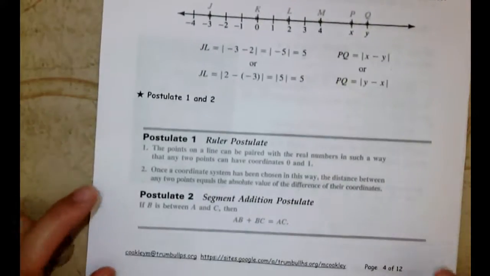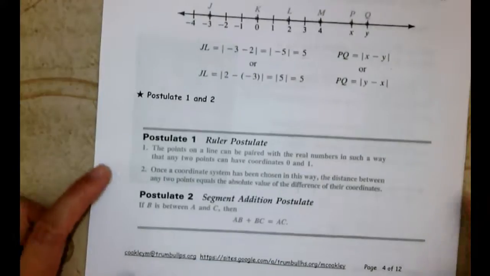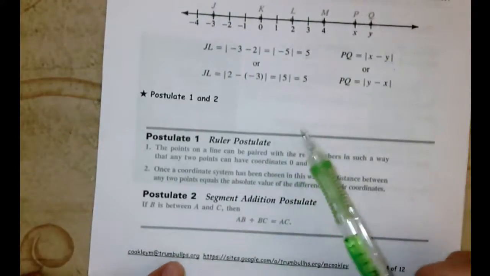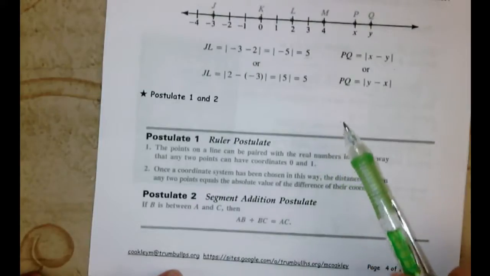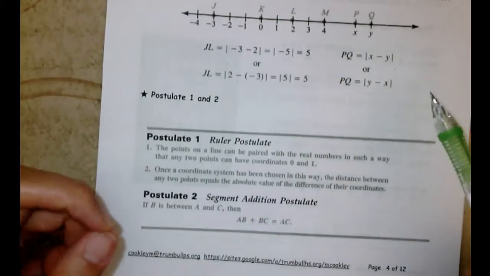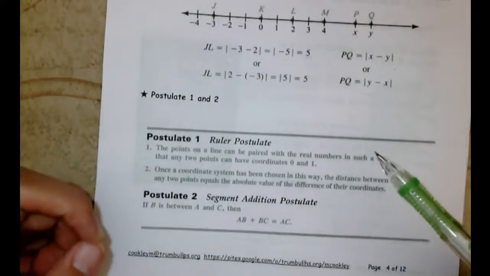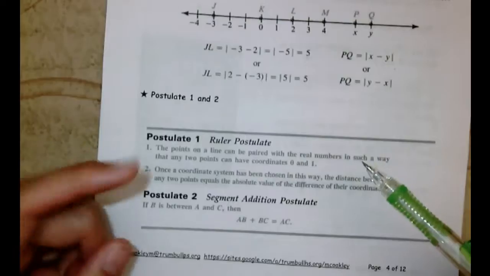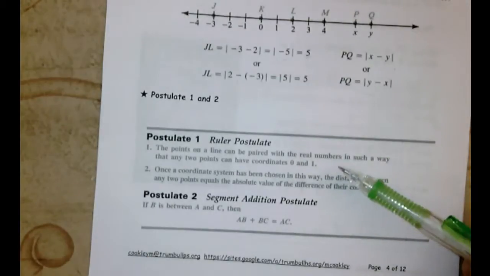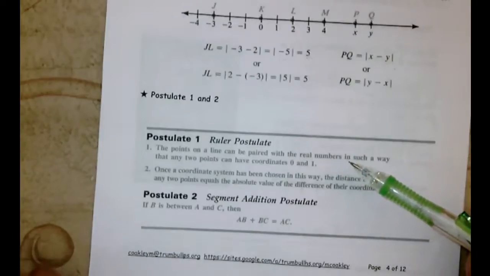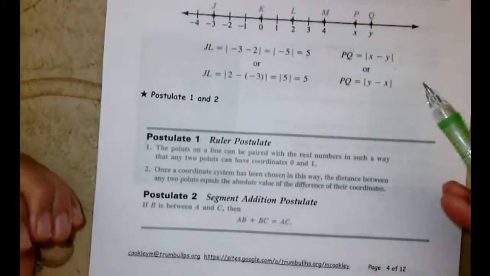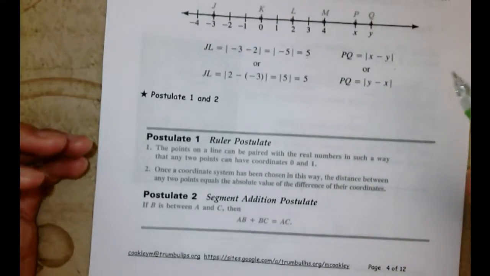So these are the first postulates that come out in the geometry lesson. The postulates are accepted truths that we cannot prove, but we have to start from here. There are certain things that are accepted as true, like the undefined terms: points, lines, and segments. The postulates are kind of like undefined concepts. If we can prove them, they're called theorems. But if we just accept them as universal truth, they're called postulates.